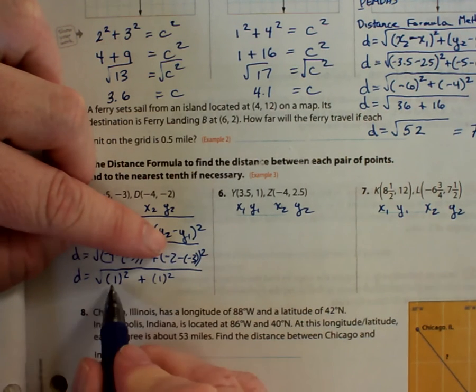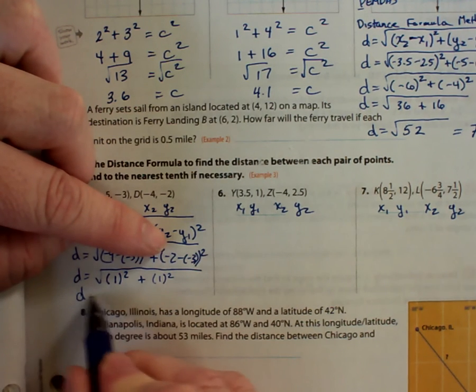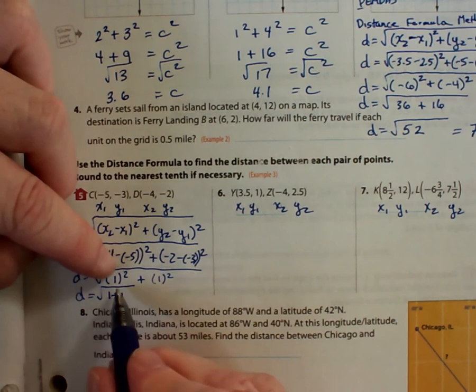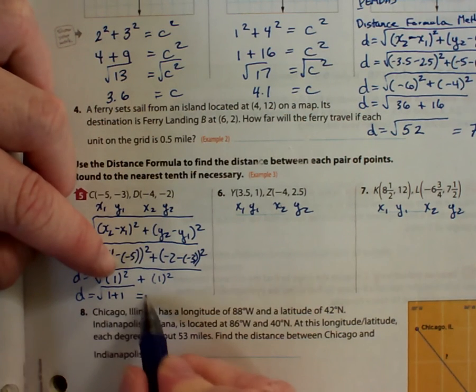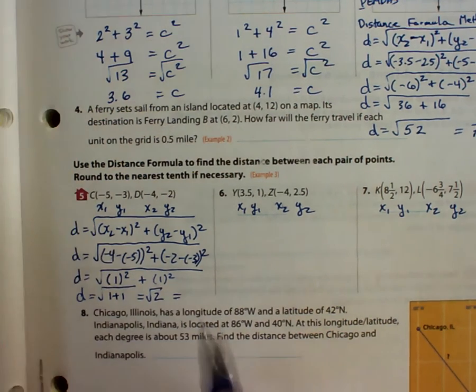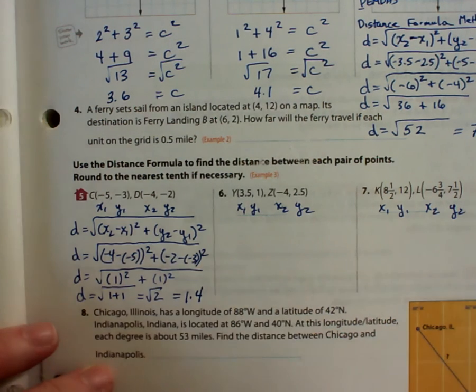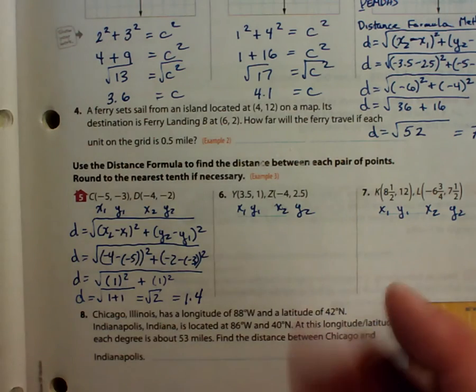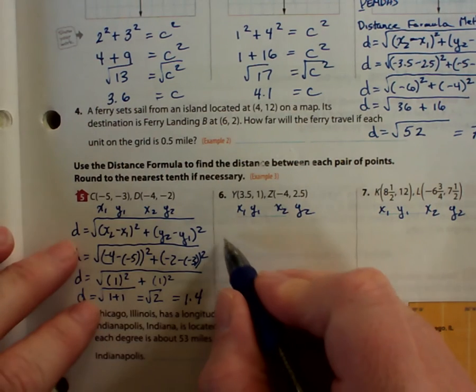So you end up with D equals the square root of 1 squared plus 1 squared, which is the square root of 2, which is 1.4. So you can see how complicated the distance formula can get. And now we'll just do the other ones.